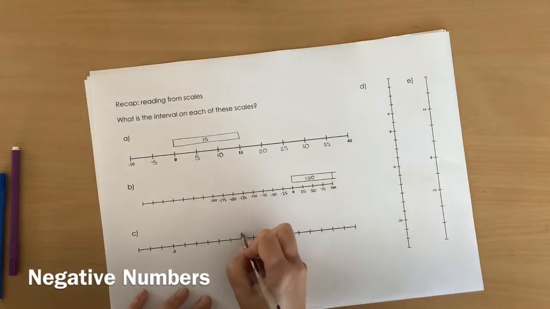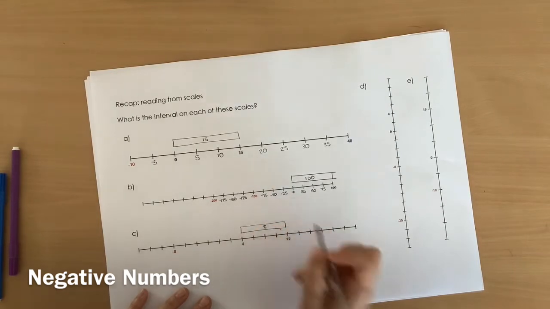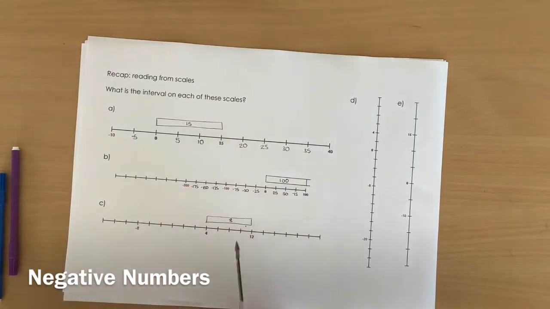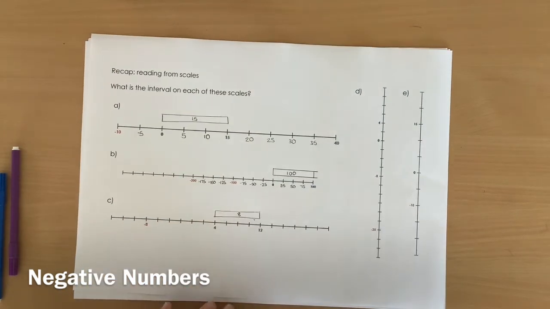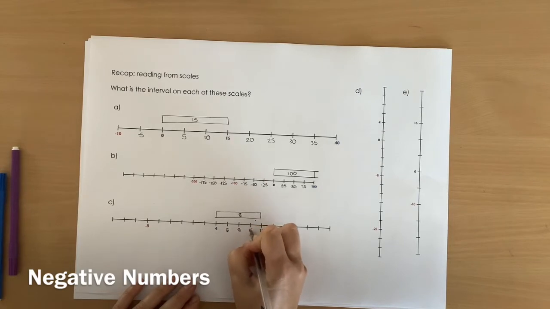So altogether, that bit is worth 8. And I've got 4 equal parts. So 8 divided by 4 is 2. So I think we're going up in 2s. Let's just check. 4, 6, 8, 10, 12. Yes, that works. Let's go back the other way.